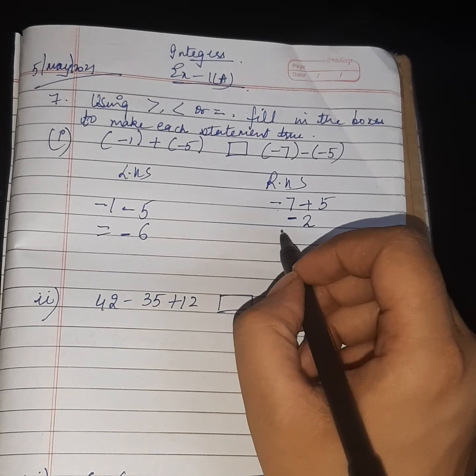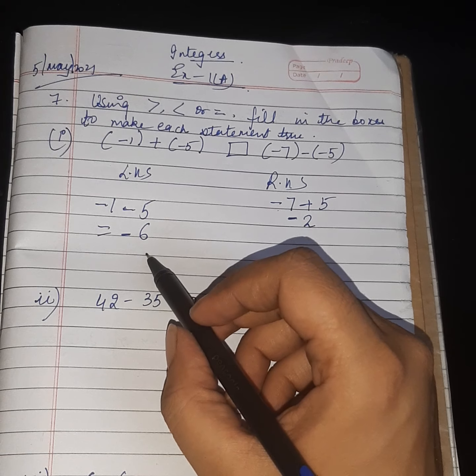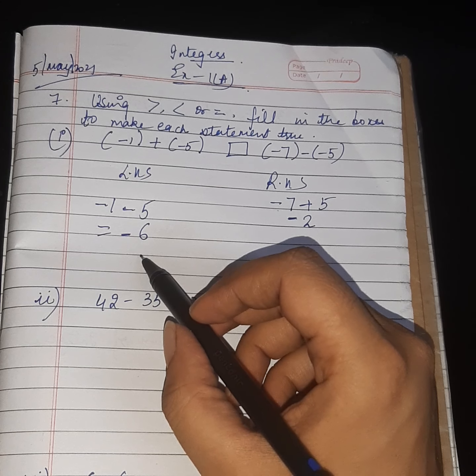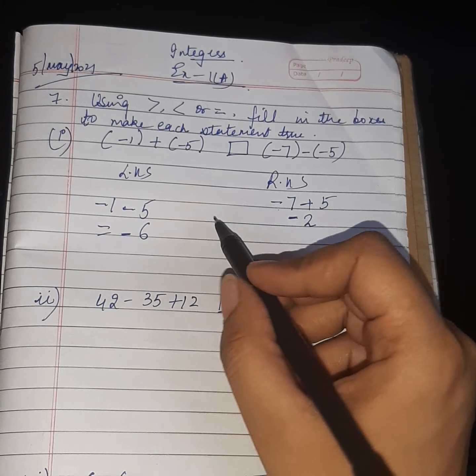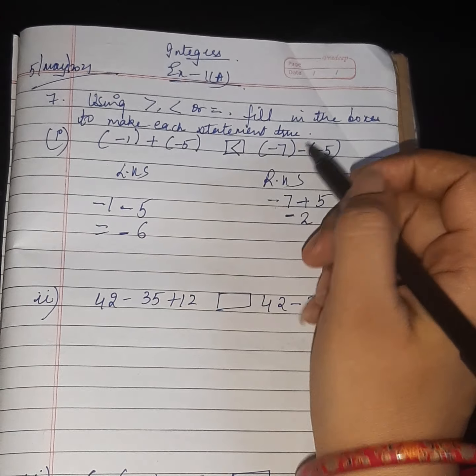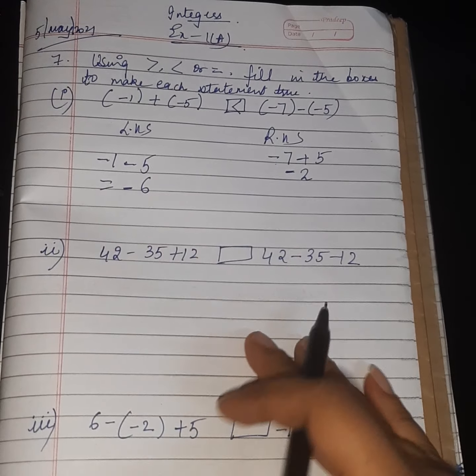Now if we compare -6 and -2, in negative numbers, the digit with the greater value is smaller. So here we can put the less than sign. -6 is less than -2. Similarly, come to the second part.